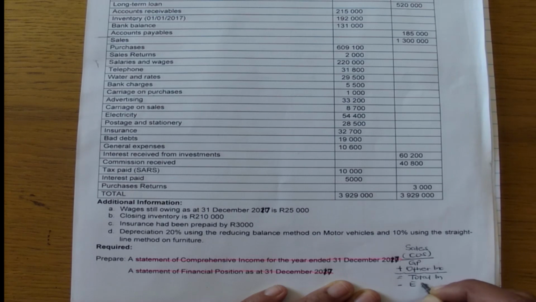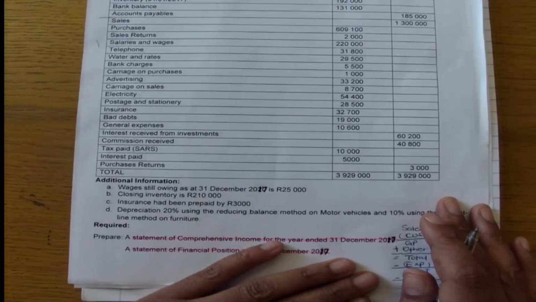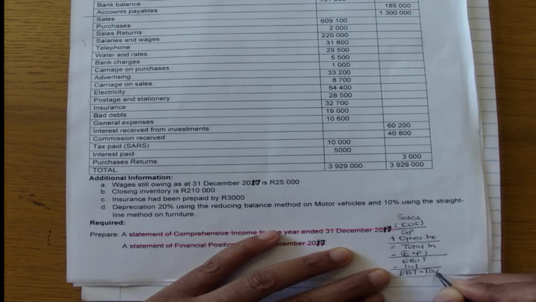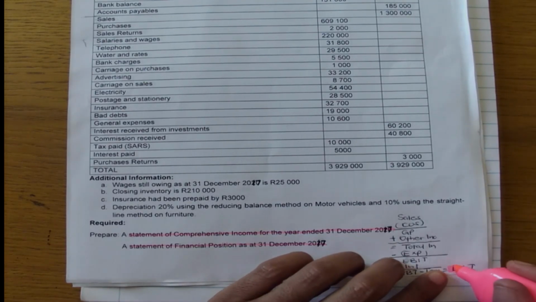Less expenses gives us EBIT. Less interest gives us earnings before tax. Less tax gives us EAT. Now, EAT is actually your net profit.